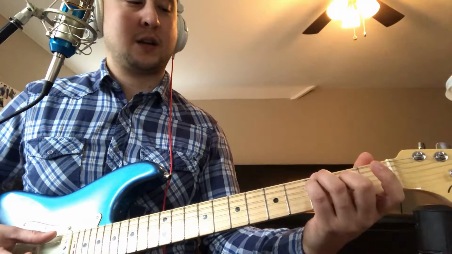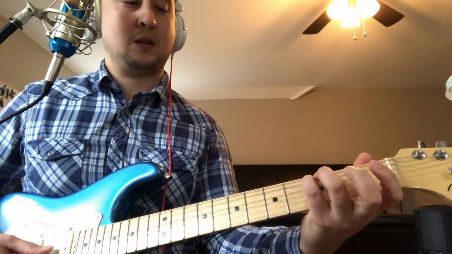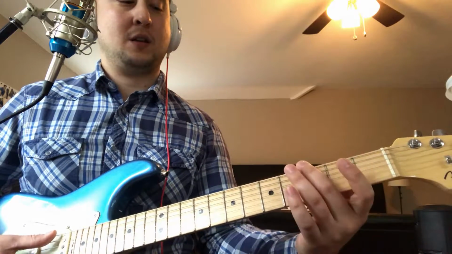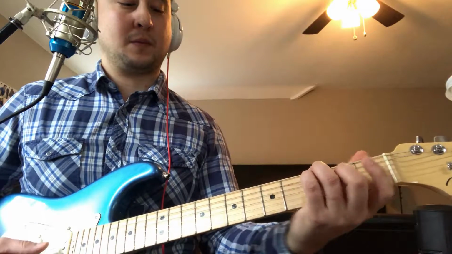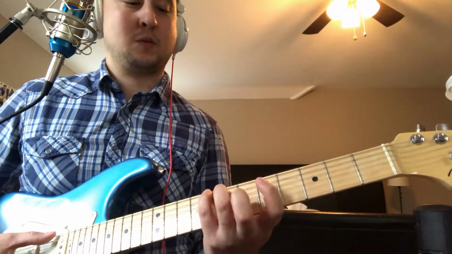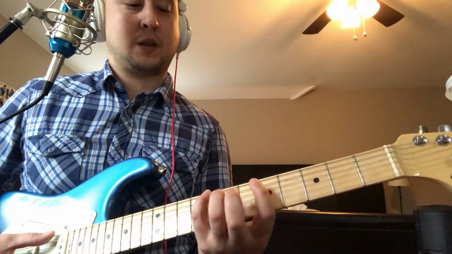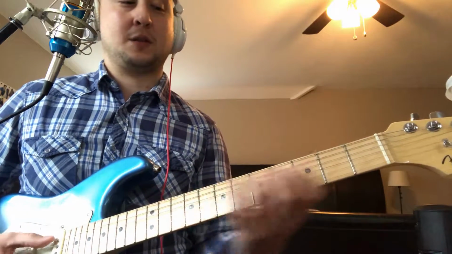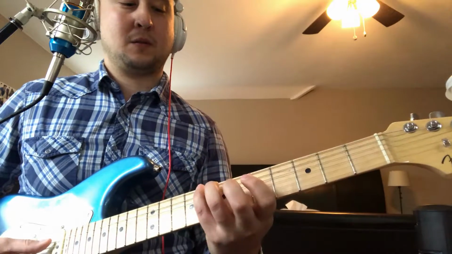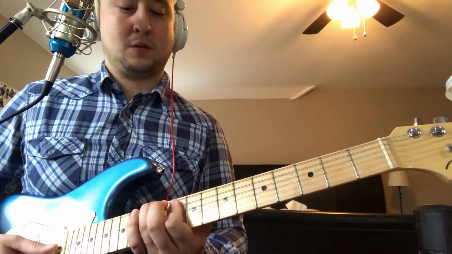You could do a second inversion, which is G, C, E, 3rd fret of E, 3rd of A, 2nd of D. And you can slide up here, you can go, that's 8, 7, 5 on E, A, D, which is the same set of notes as this right here. And then you keep going.